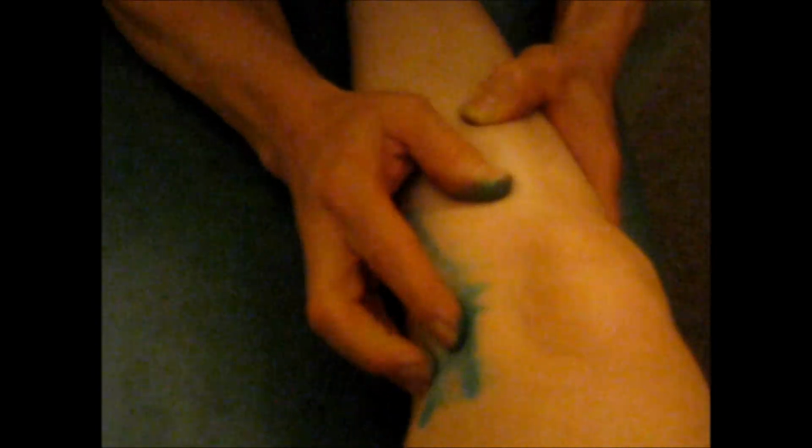So include the assessment for the Pellegrini-Stieda lesion in your palpation exam, and then also check for it on the knee x-rays. So that's the physical exam procedure for assessment of laxity of the medial collateral ligament.